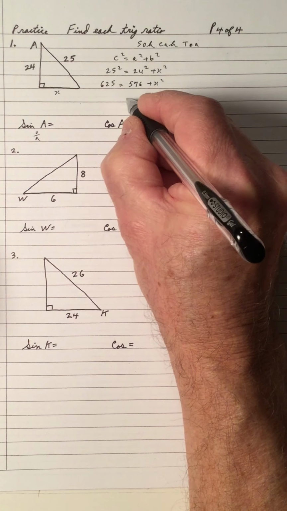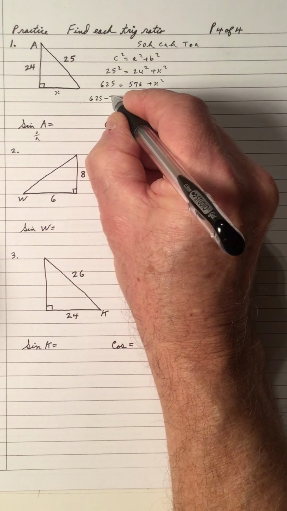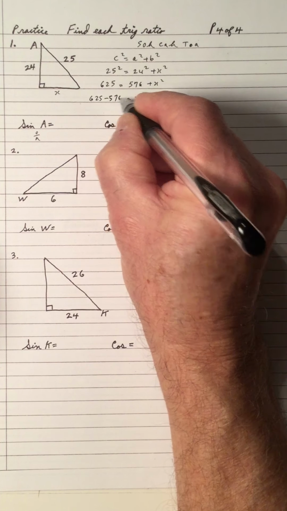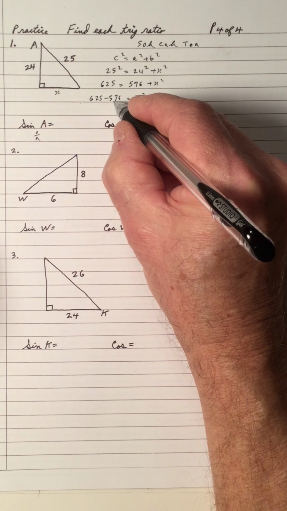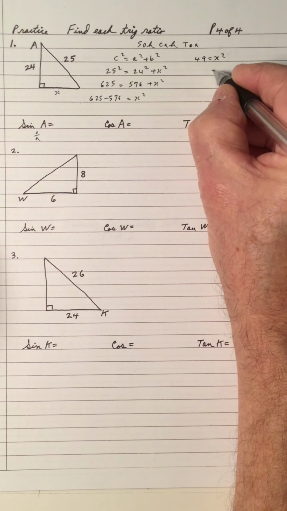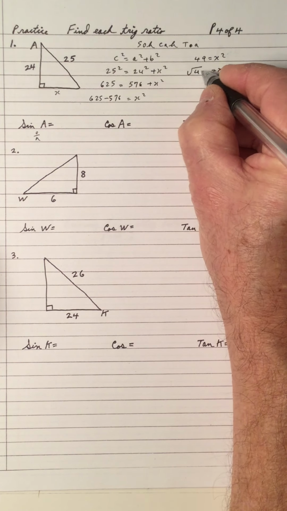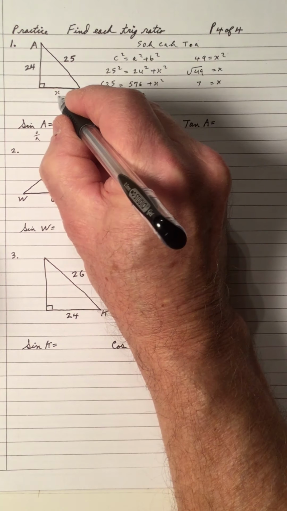So if I leave my x squared right where it is, this is 625, subtract 576. When I subtract that, I get a 49. So 49 is equal to x squared. So x is the square root of 49. So x is 7. So I'll put a 7 here.